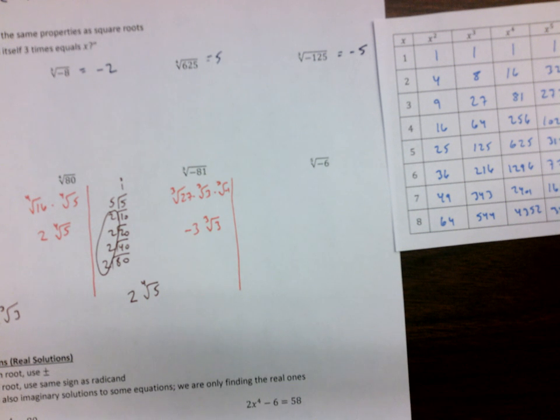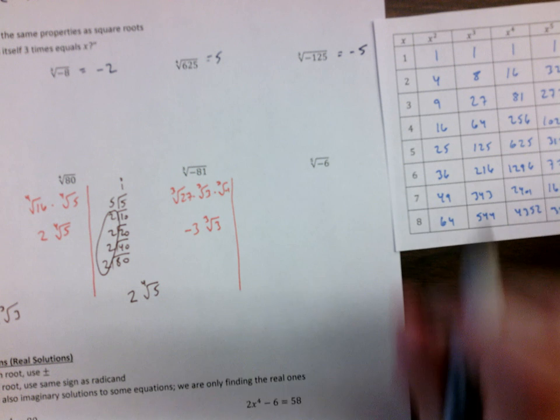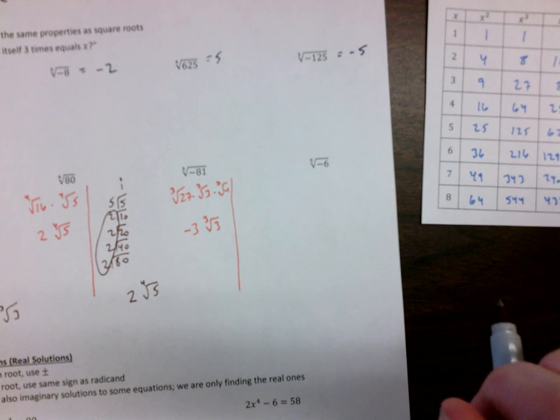And side note, it's not going to equal i. Okay, i is specifically the square root of negative 1. So anytime you have a higher root, it's not going to equal i. If you have a fourth root of negative 1, that's not i. Okay, so it makes things a little bit different as we start looking at that.